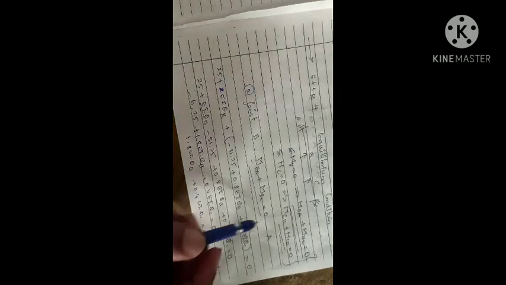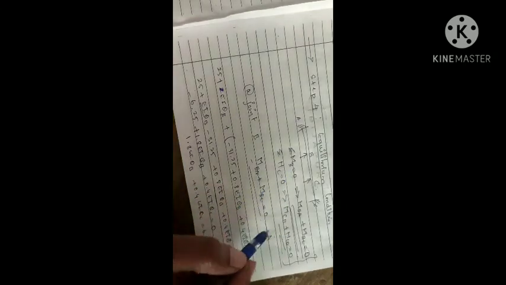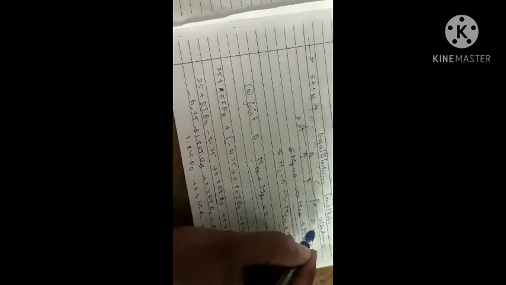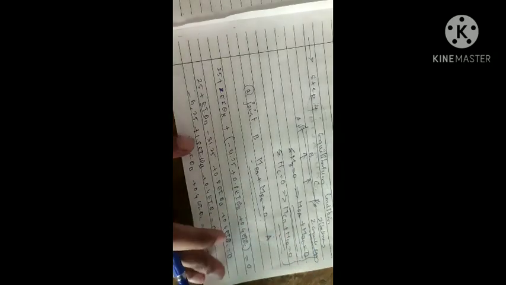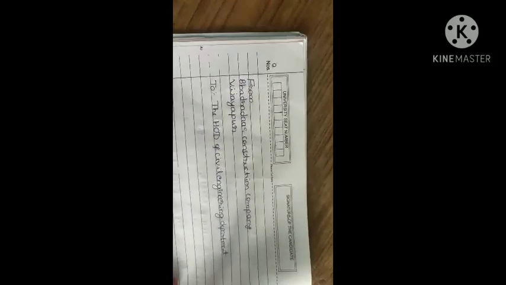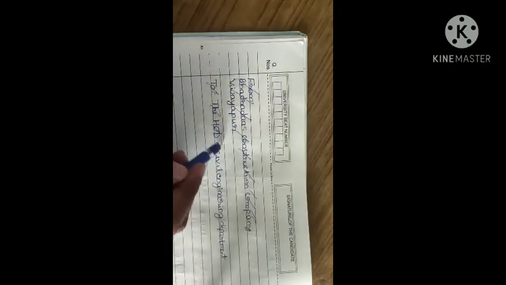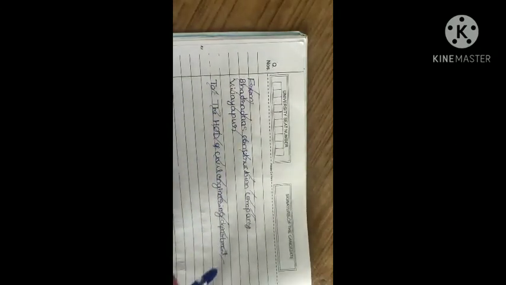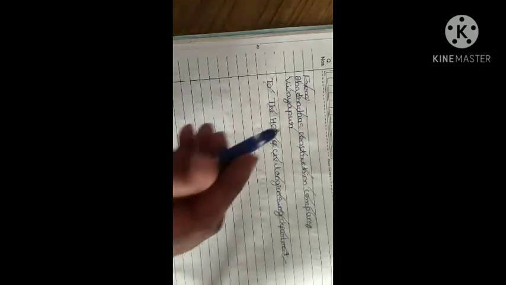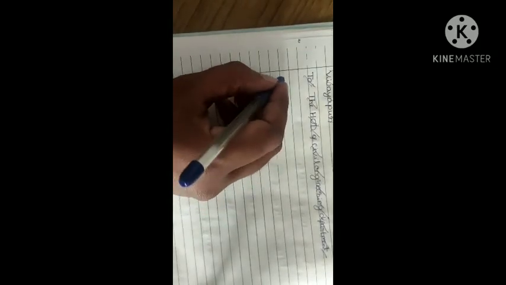Now similarly at joint C you have another equilibrium condition. There are two unknowns, so you should have two equilibrium equations to find them out.